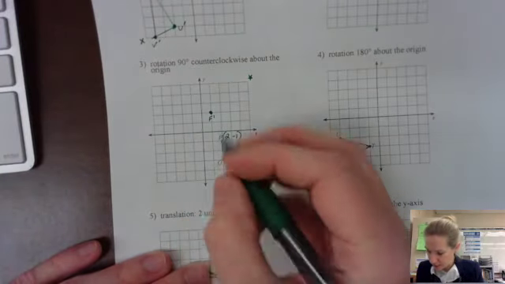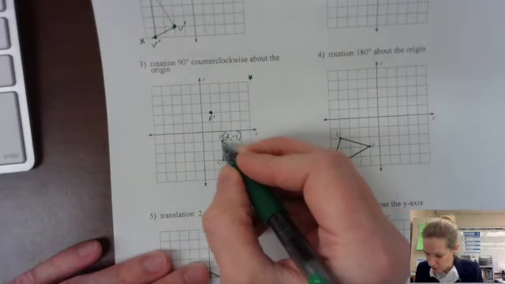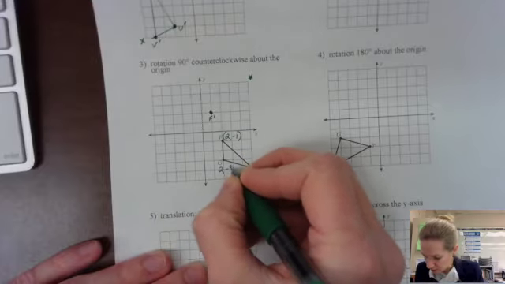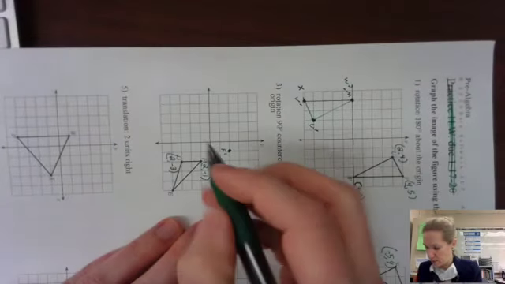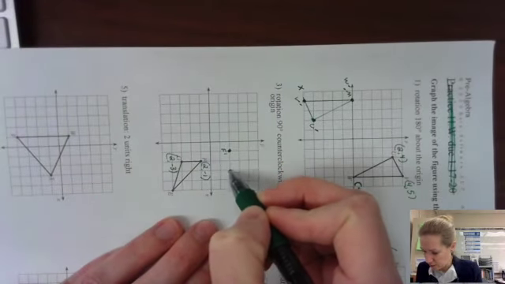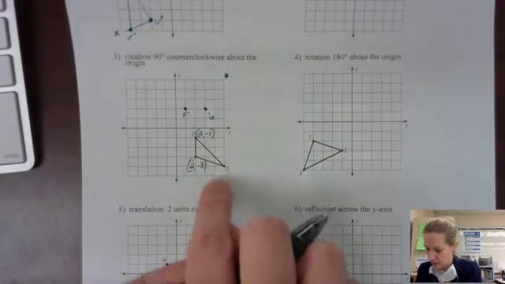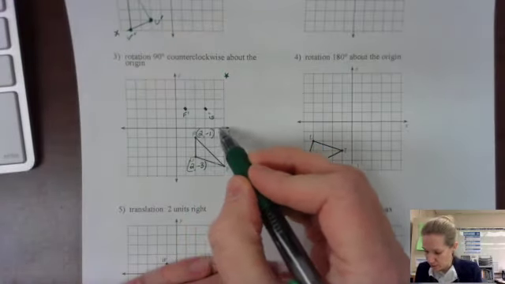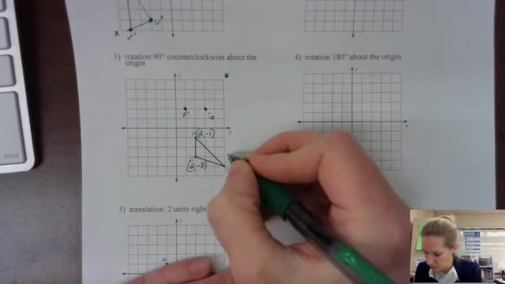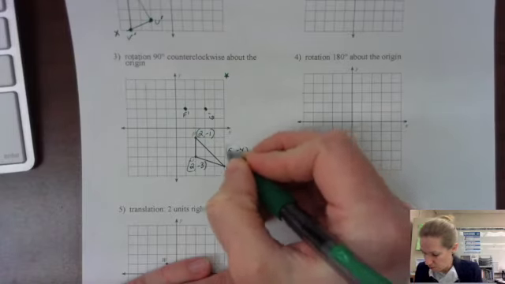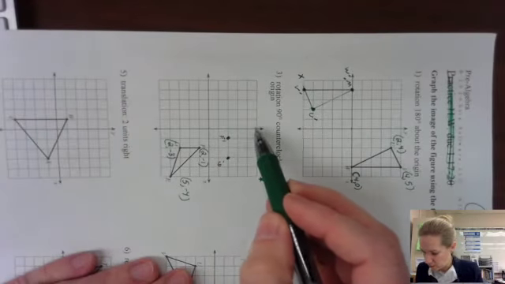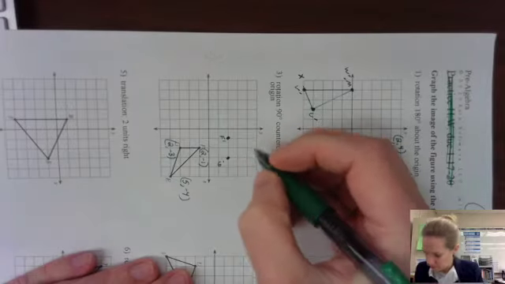Next, G is -2, 3. So 2, -3. Spin my paper. 2, -3. There's my G prime. And my E, 1, 2, 3, 4, 5. 1, 2, 3, 4. So 5, -4. Spin my paper. And there's my E prime.